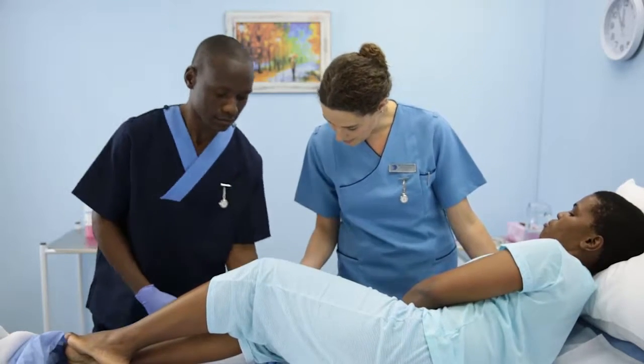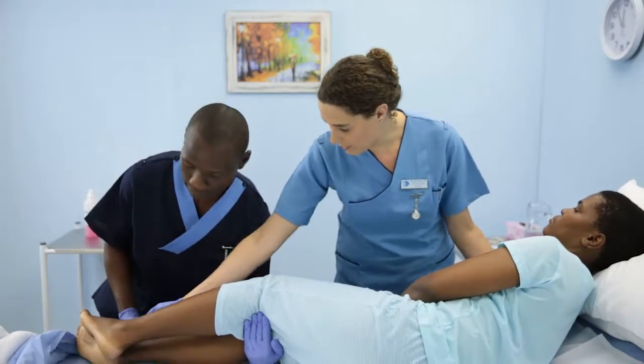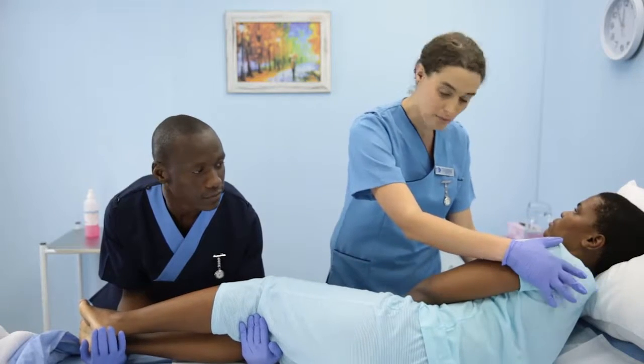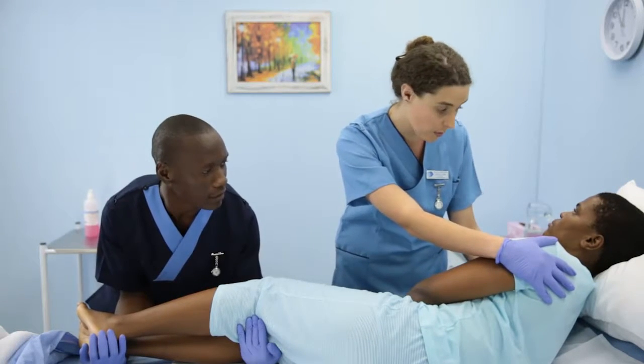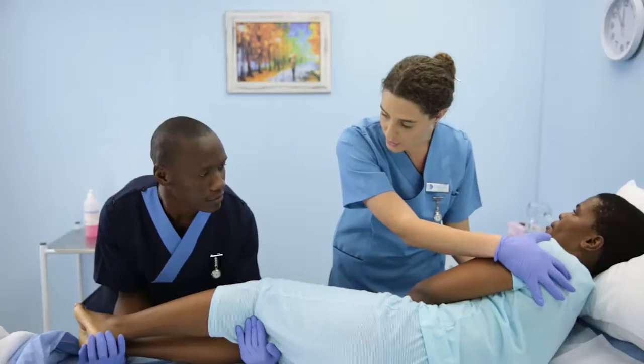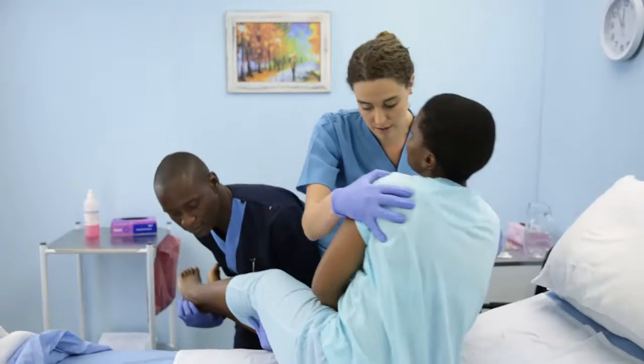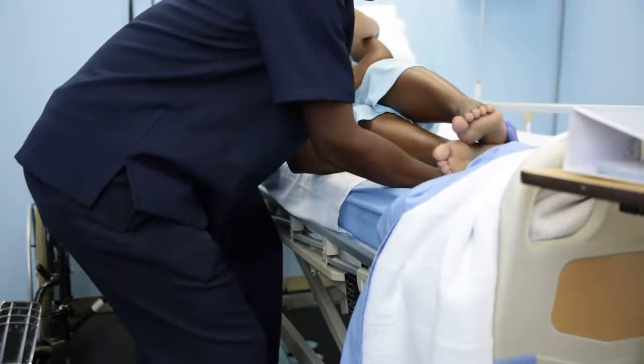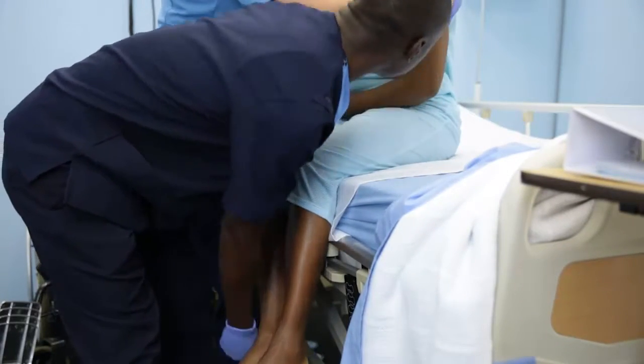Ask the other care provider to place their hands under the patient's knees and ankles to lift the patient's legs off the bed. Place one hand under the patient's shoulder. As you lift the patient's shoulder up from the bed, the other care provider should gently swing the patient's legs over the edge of the bed.